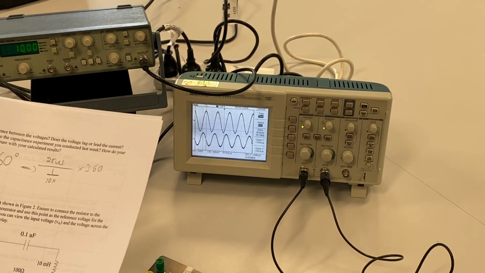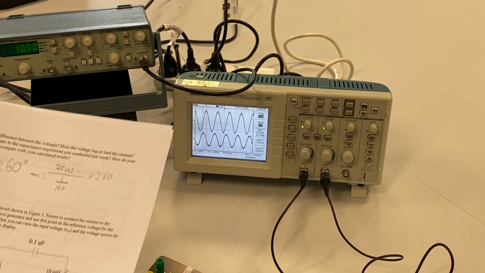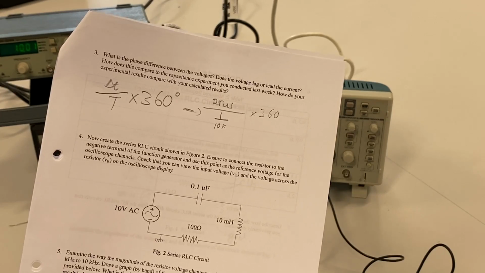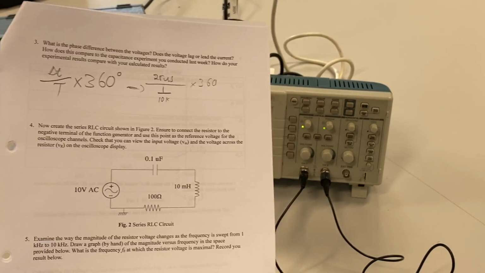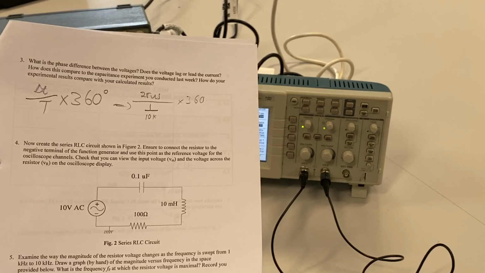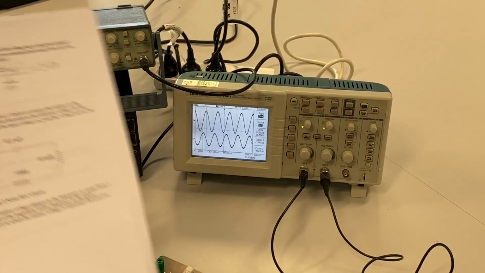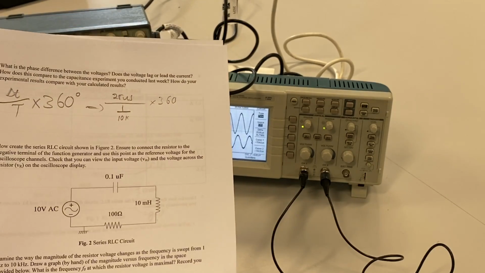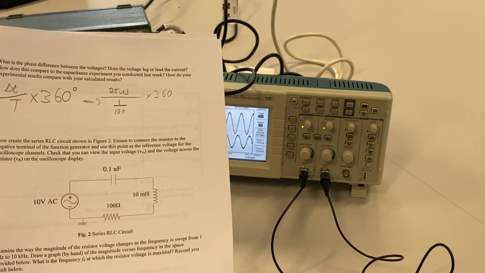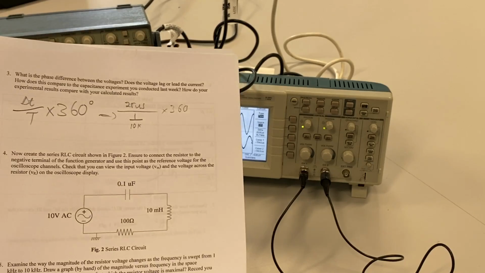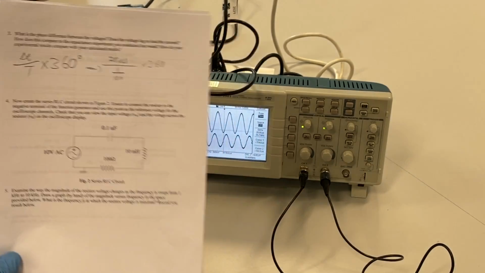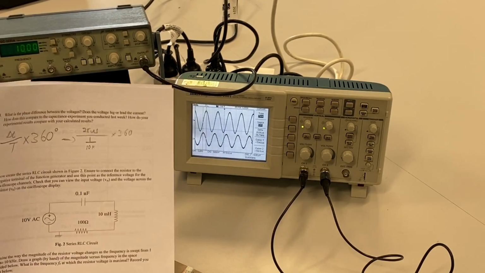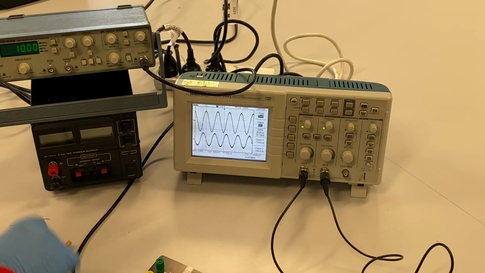Now, on question number 4, it says, now create an RLC circuit exactly as figure 2. So what we are doing is, we are removing the 1K resistor and we put a 100 ohm resistor. Then we include a 0.1 microfarad capacitor. So again, as the display looks, I'm just going to connect exactly like this. Okay, now be with me, let's go.